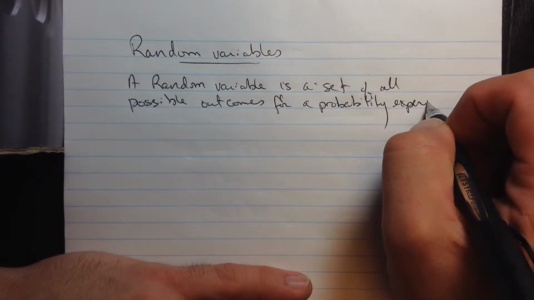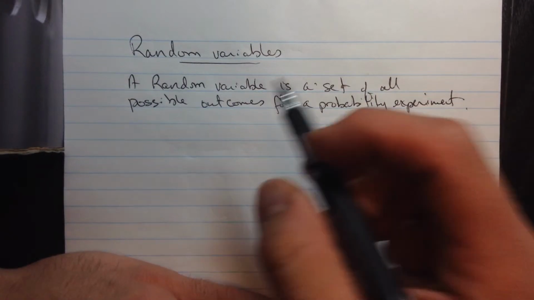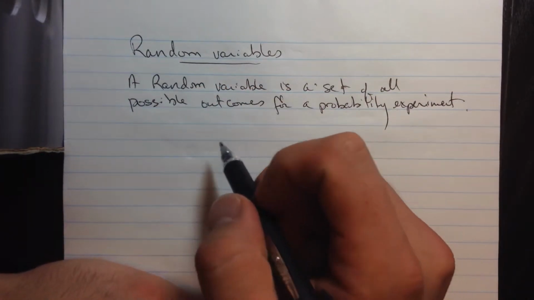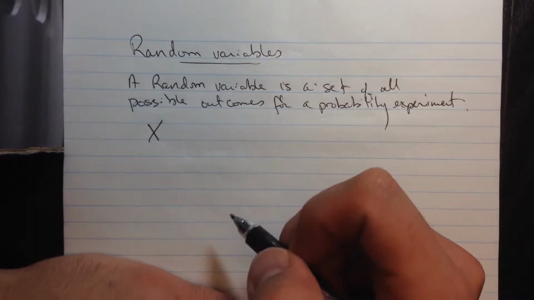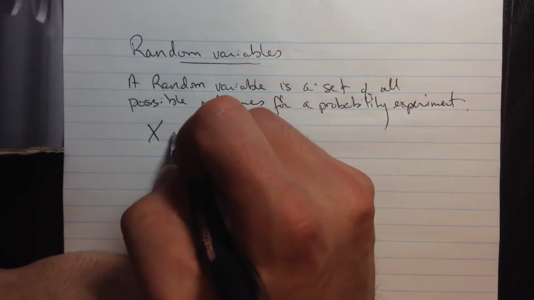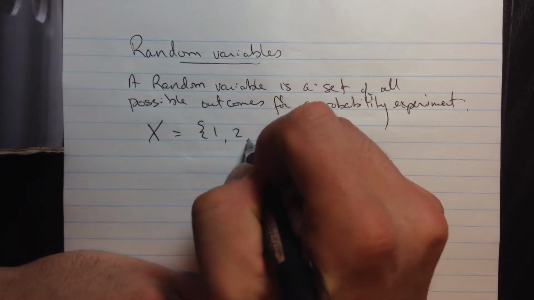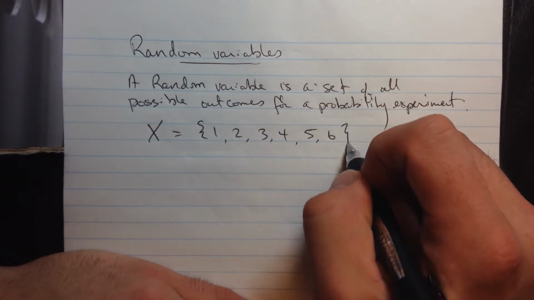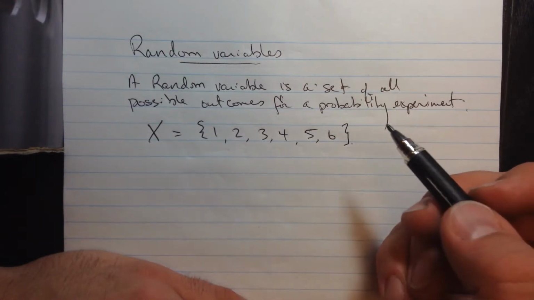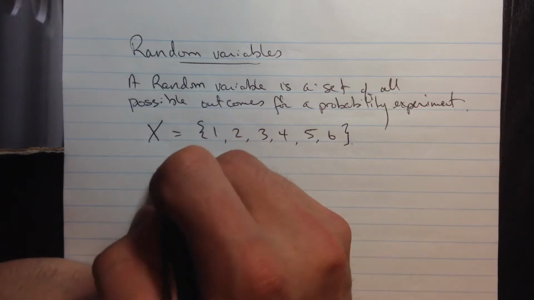So for example, I'll give you a couple of examples here. If you're rolling dice, we often use a capital X to represent a random variable. So if you're rolling dice, if that's your random variable, the set of all possible outcomes is 1, 2, 3, 4, 5, and 6. And that's a finite set. They don't have to be finite, but they can be.